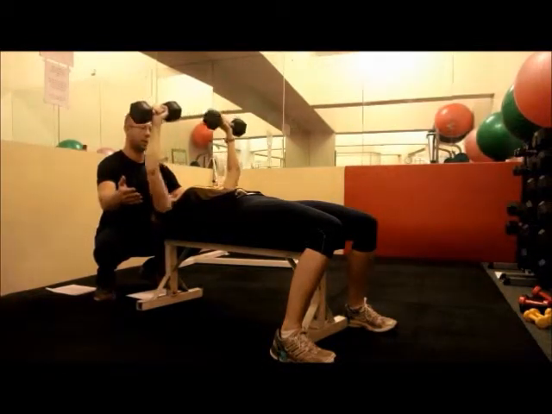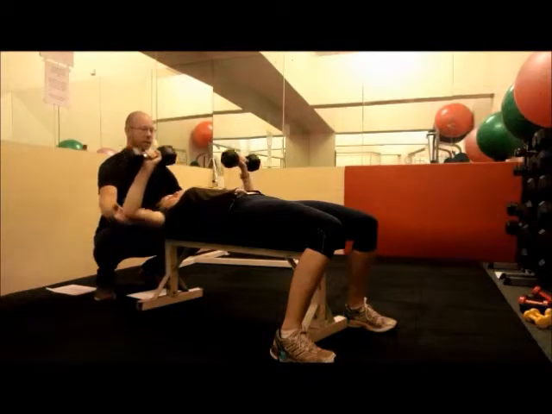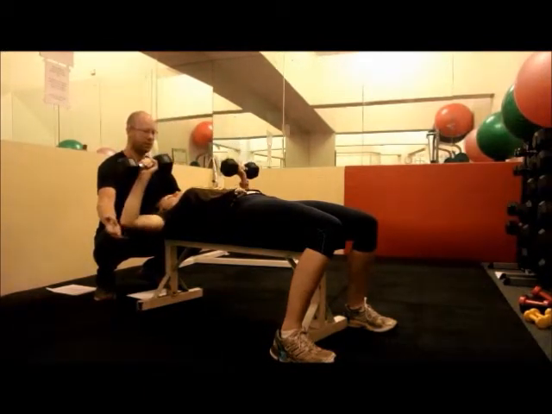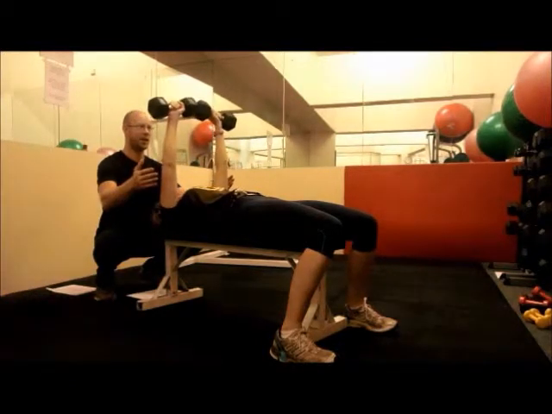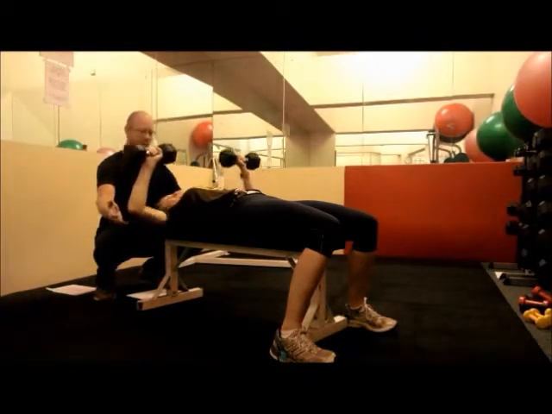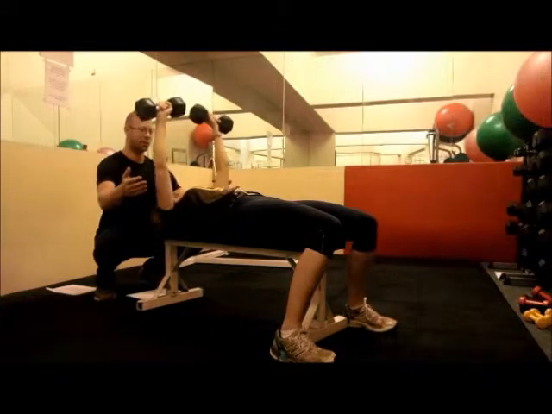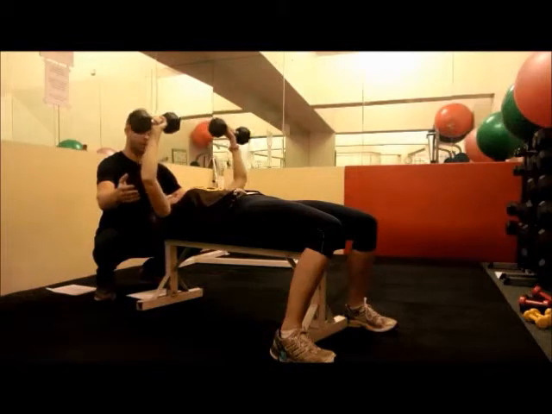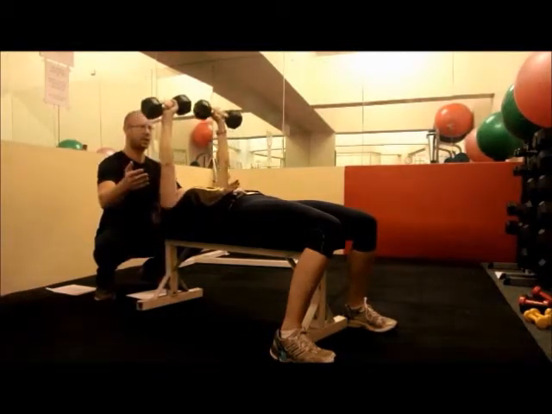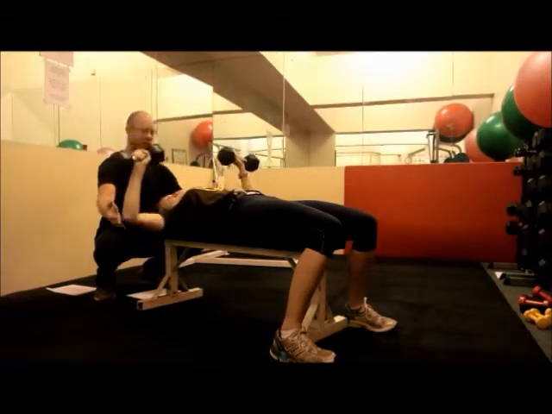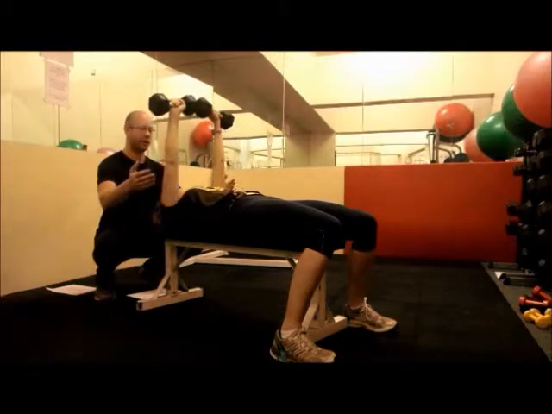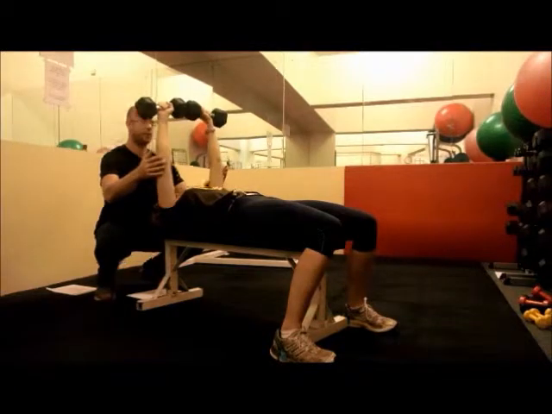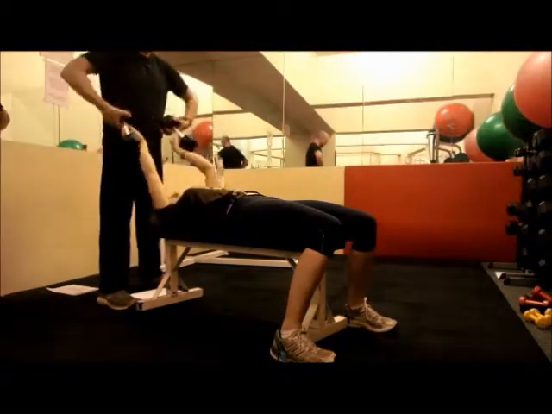Very good. So slowly down, breathe in, slowly up, breathe out, bring them together at the top. Excellent. Okay, so keep going, doing very well. Good form. Excellent. Keep your core strong. Breathe out. Very good. Good form. Okay, just a couple more to go. There we go. Last one. There we go. Excellent. All right, let me take the weights for you.